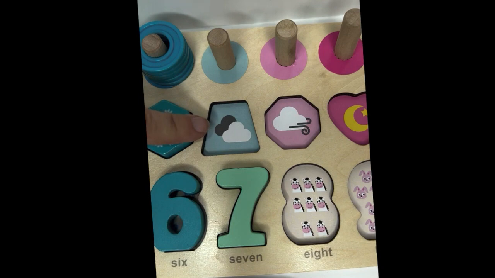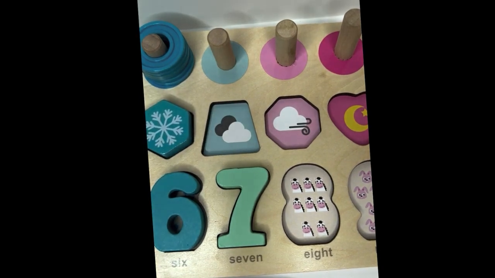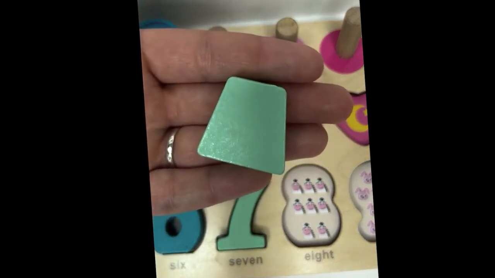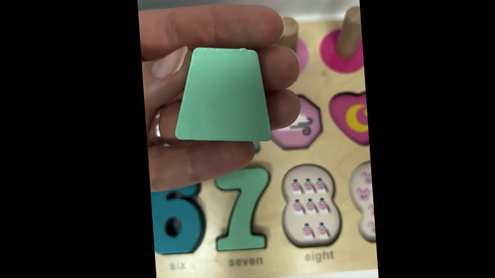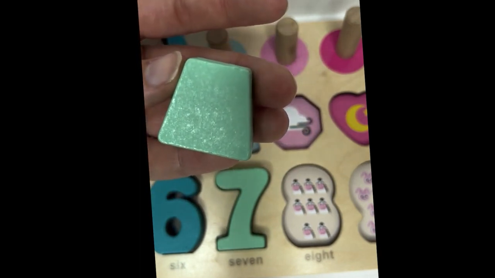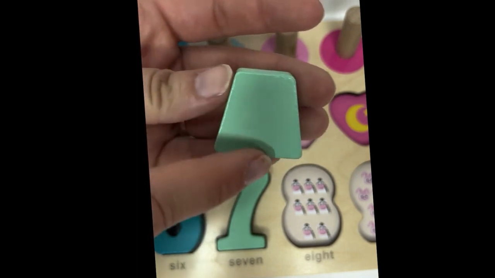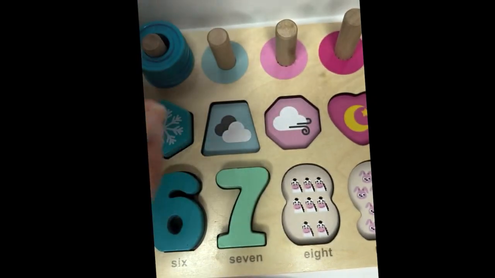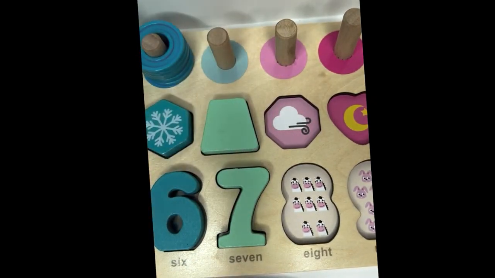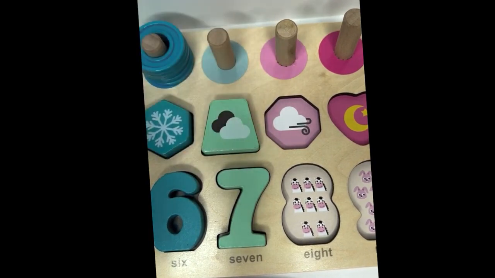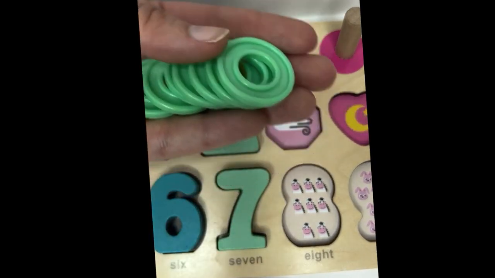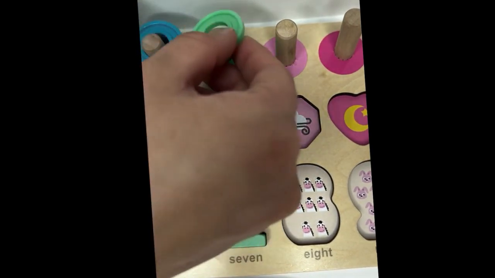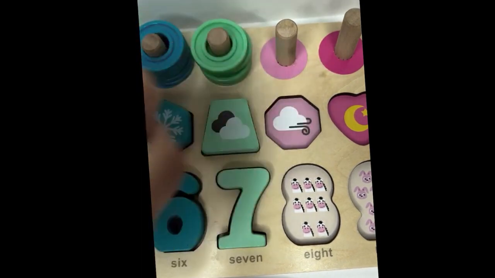And look here, we have clouds inside this shape. And look, it's not quite a square because the sides aren't equal, but it's not a rectangle either. Does anyone know what the shape is called? It has a smaller top and a longer bottom, but it's not a triangle, it's a trapezoid. That's right. And 7 is represented by 7 objects as well, just like these rings. Let's count and see. 1, 2, 3, 4, 5, 6, and 7.